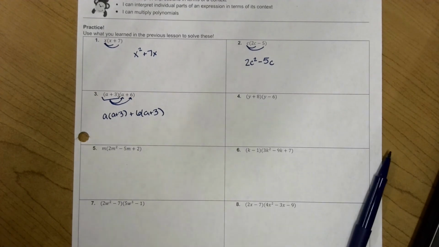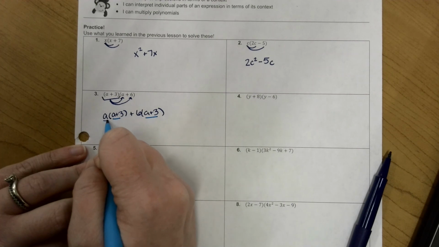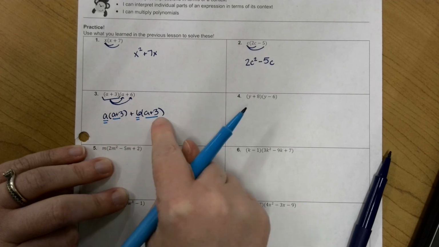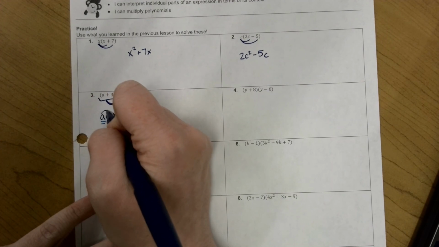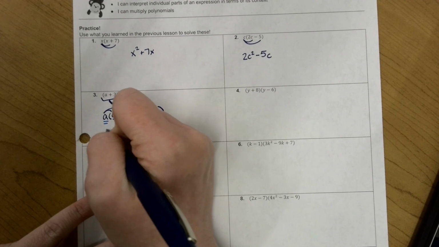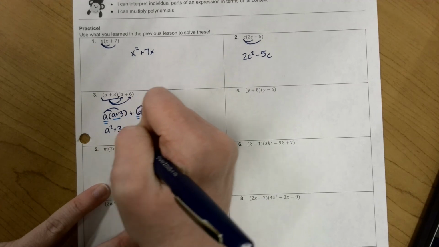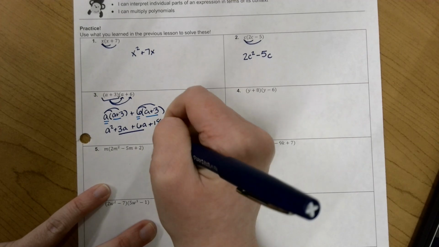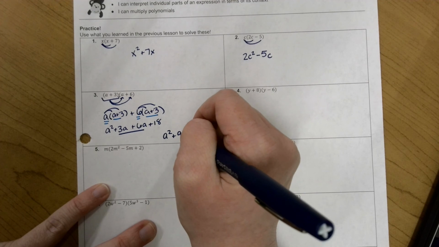So what you should see is that I have two of the same binomial because I distributed it to the two terms of the other binomial. So I split the other binomial apart. The a plus 3 is twice because I've distributed it. Okay, then I'm going to distribute my a and my 6, and I should get a squared plus 3a, and then plus 6a plus 18. Combine like terms. Final answer is a squared plus 9a plus 18.